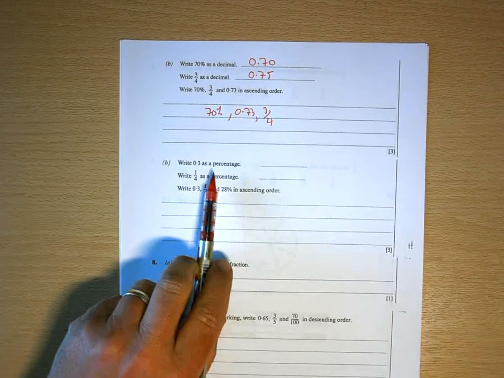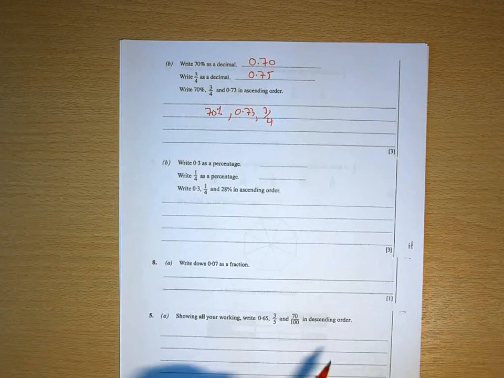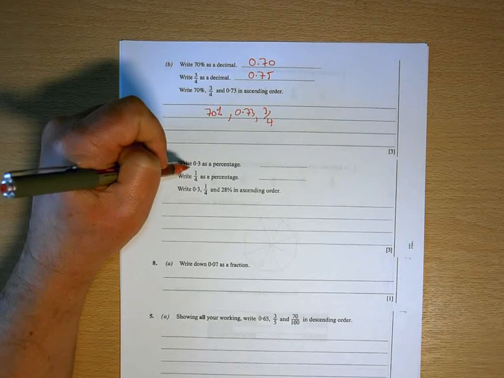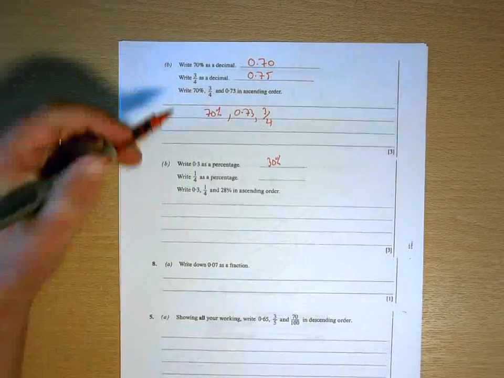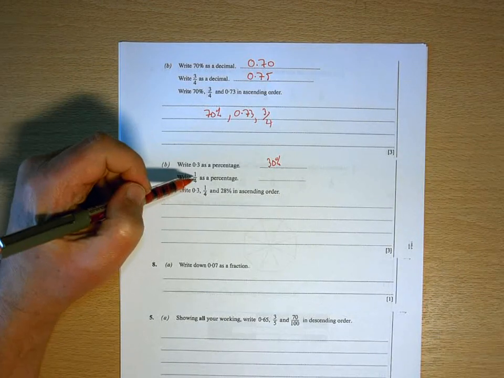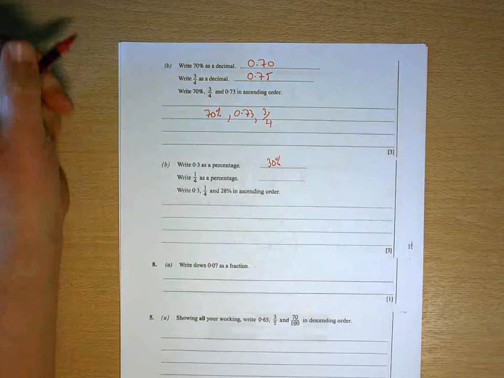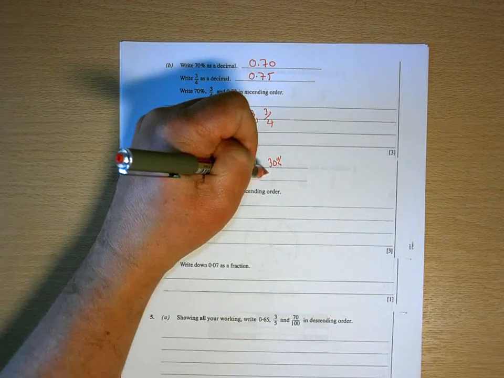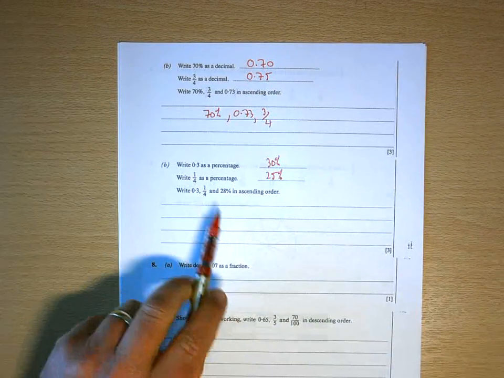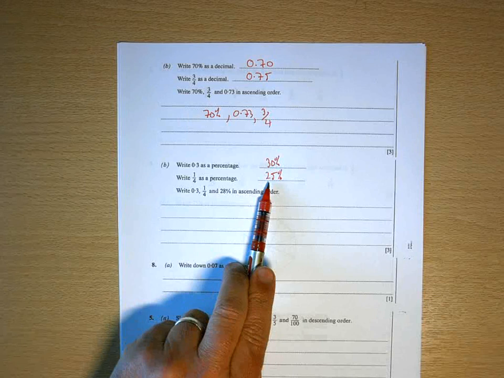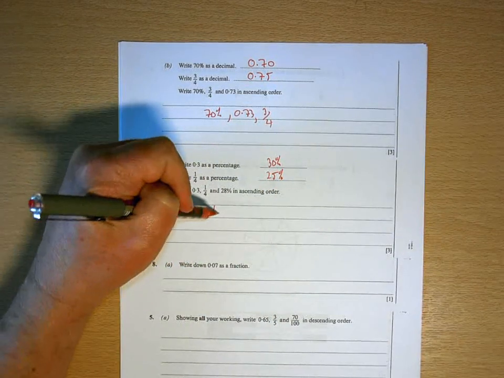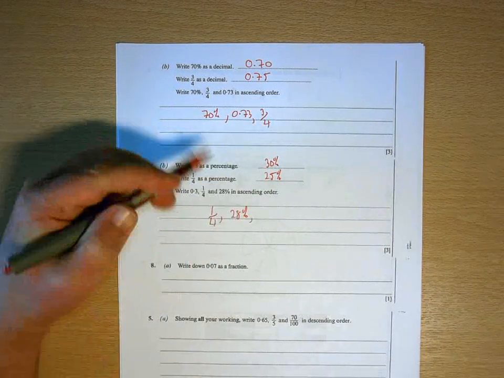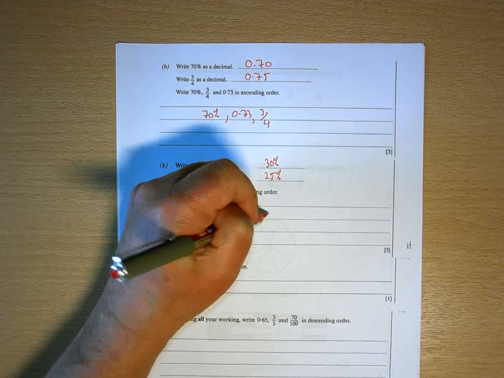This time they're asking us to write them in terms of percentages. So 0.3 would be writing pounds in pence now. That would be 30%, doing the opposite to what we've done previously. 1/4 as a percentage, well, 1/4 is 0.25, 0.25 is 25%. So in our comparison now, you can see that that's going to be our smallest, which is a quarter, followed by 28%, followed by 30%, which is 0.3.